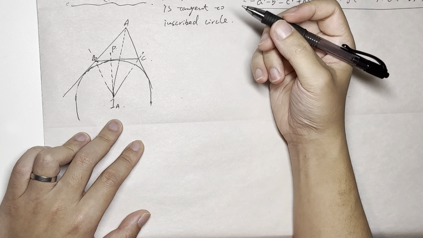So if we want to calculate the area ratio of triangle BIAD to triangle BIAA, it equals half times BIA times BD times sine of angle IABD, right?